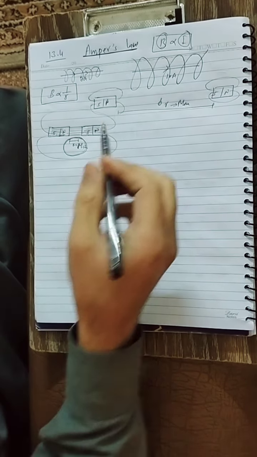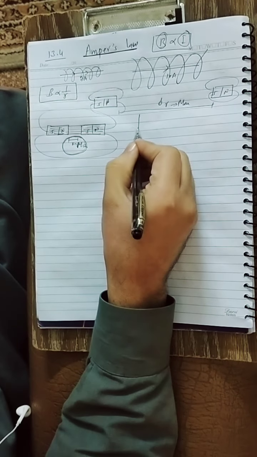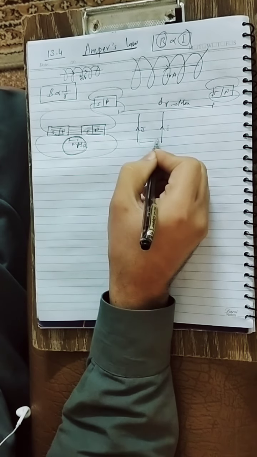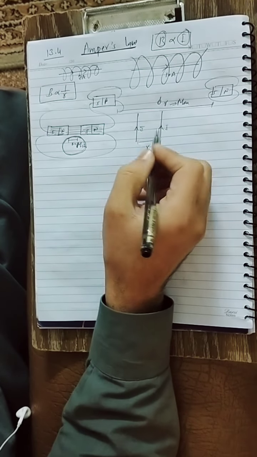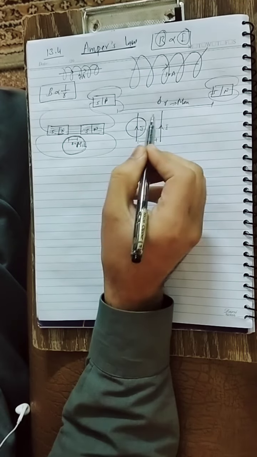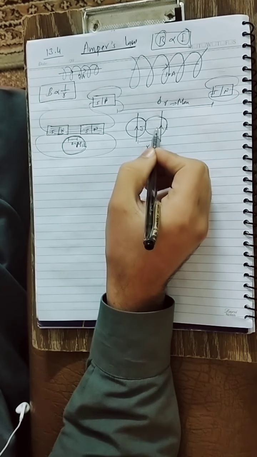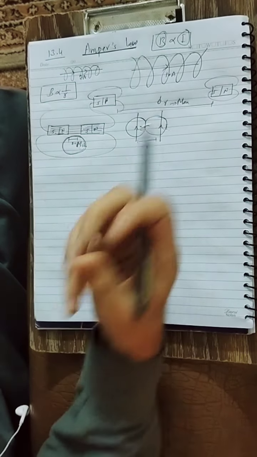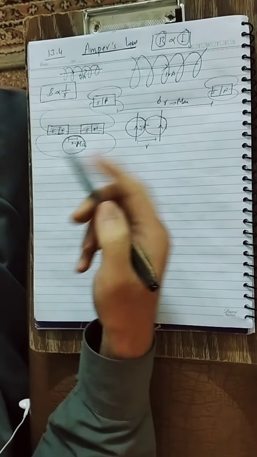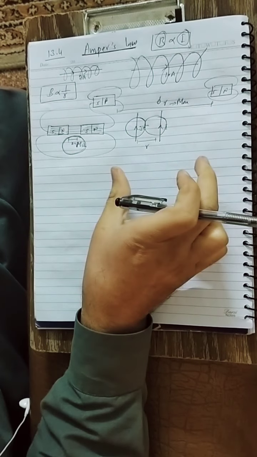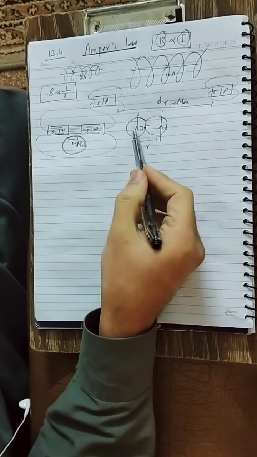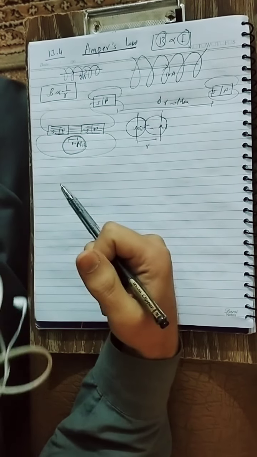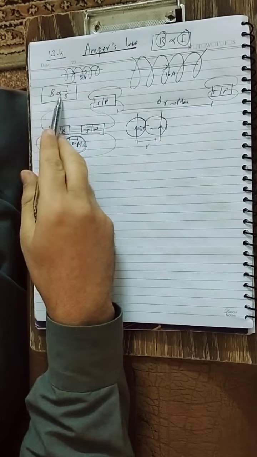The same is the case here in the wire. If this is a wire and this is a wire, and both have a smaller distance between them, this will produce a magnetic field and this will produce a magnetic field. In the middle, both have the same direction, so both fields will be added, and a maximum magnetic field will be produced. So when we minimize the distance between them, the individual magnetic fields will be added and the maximum resultant magnetic field will be produced. So distance and magnetic field are inversely proportional.